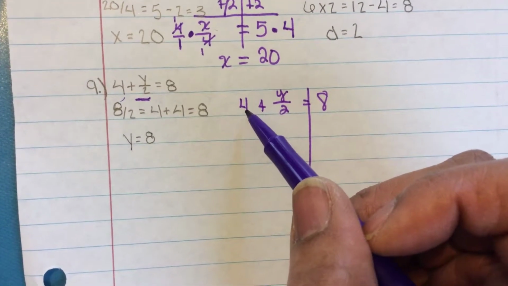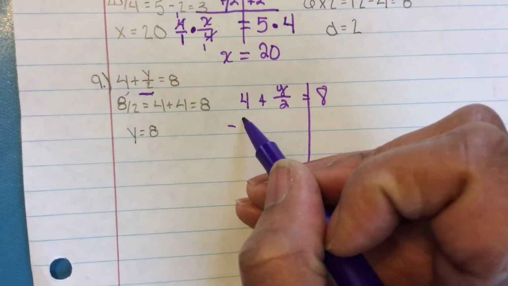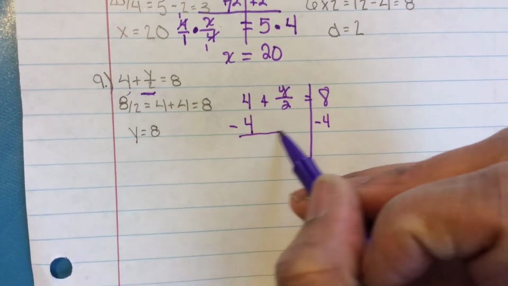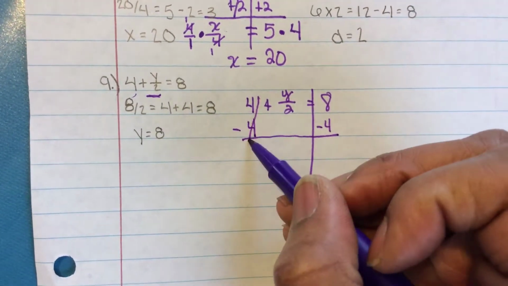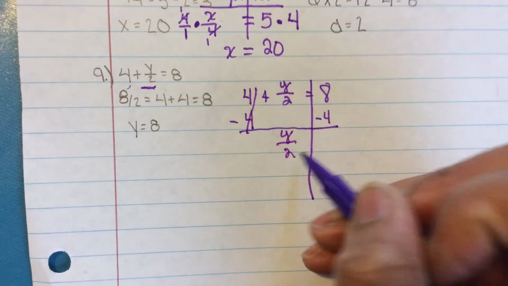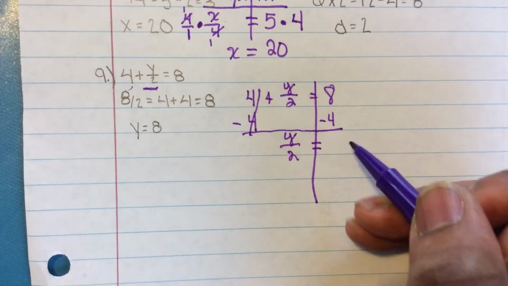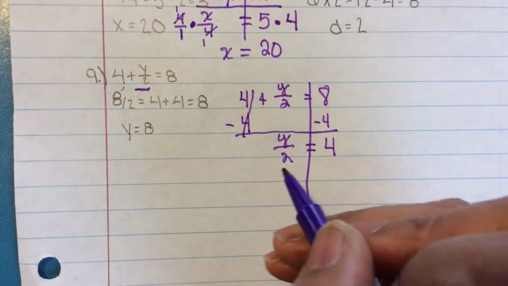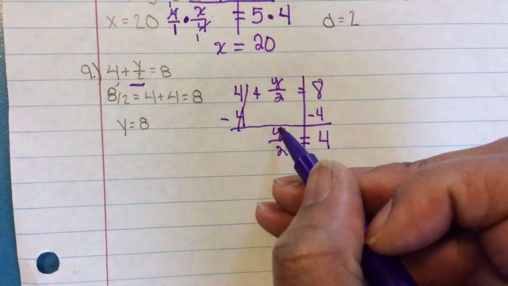The reverse of positive 4 is negative 4. And what I do to one side, I do to the other. 4 minus 4 is 0, leaving me with nothing but y divided by 2 is equal to, and 8 minus 4 is 4.